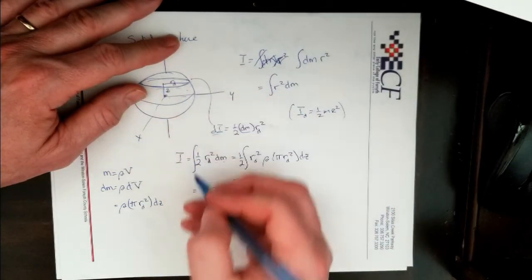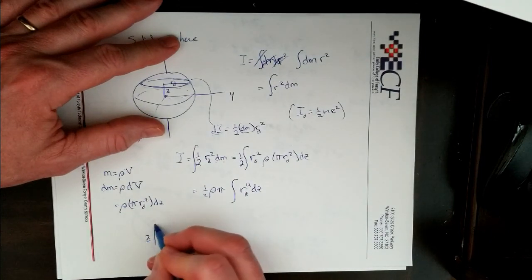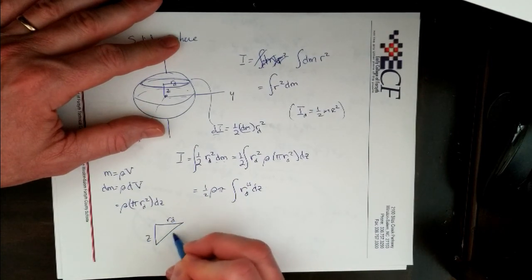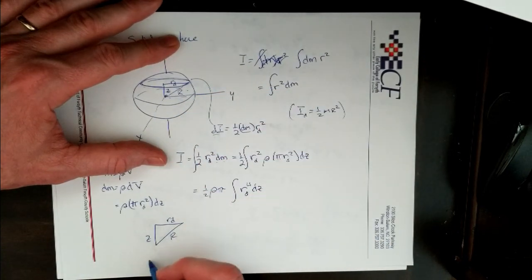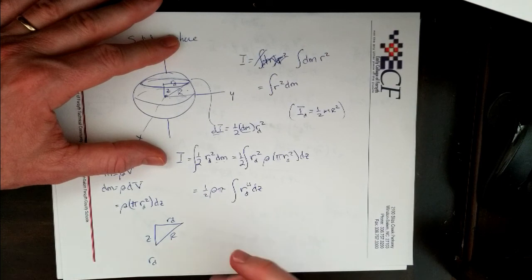Well, if I look at this triangle right here, this is z this way, this is r_d that way, and this is the radius of the sphere, big R. And so I know that r_d squared is equal to big R squared minus z squared.